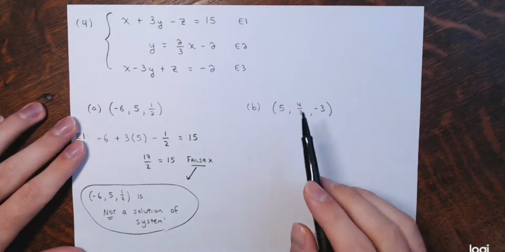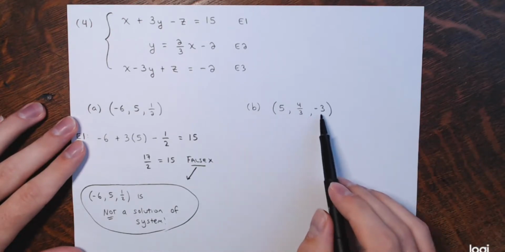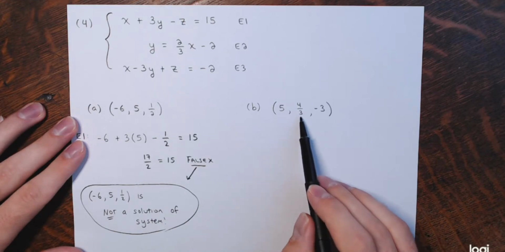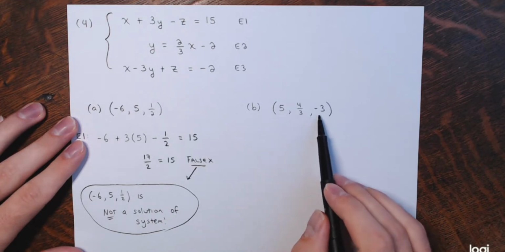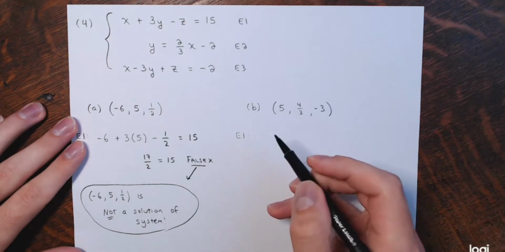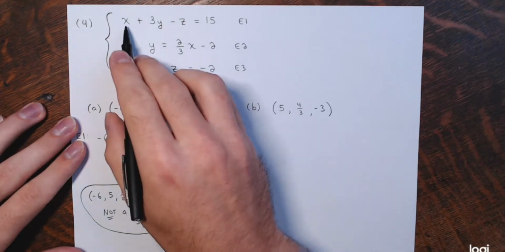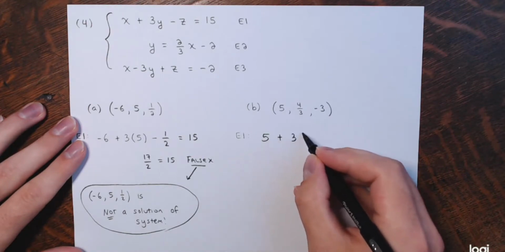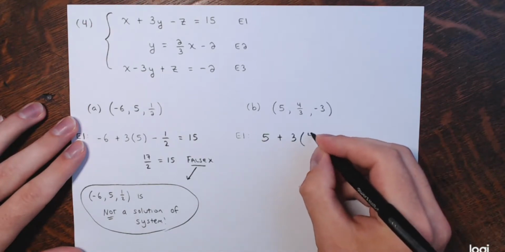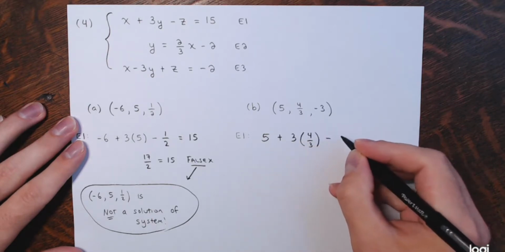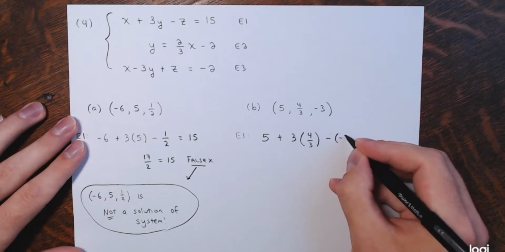All right, part B, the ordered triple we're given is 5 for x, 4/3 for y, and -3 for z. So let's go into equation 1. We have the x coordinate, 5, plus 3 times the y coordinate, so 3 times 4/3, minus the z coordinate, which is -3.